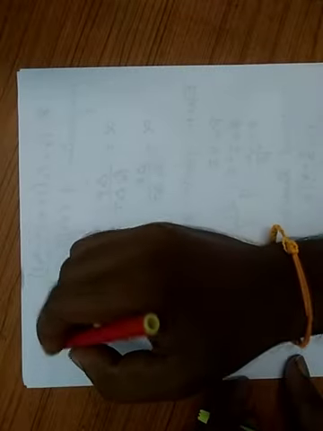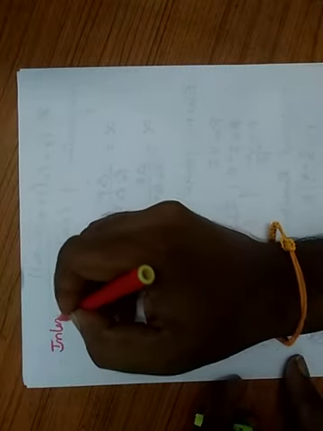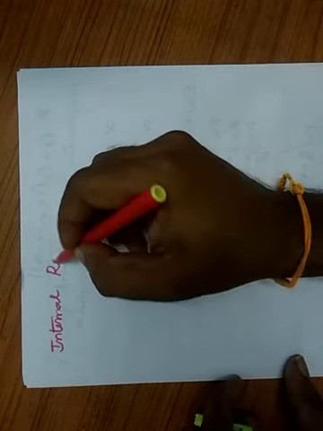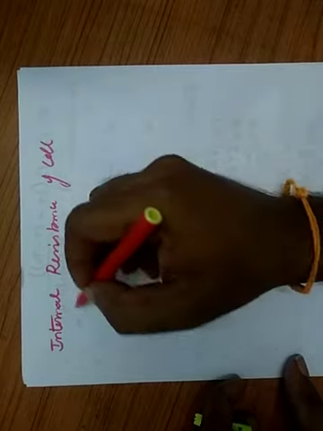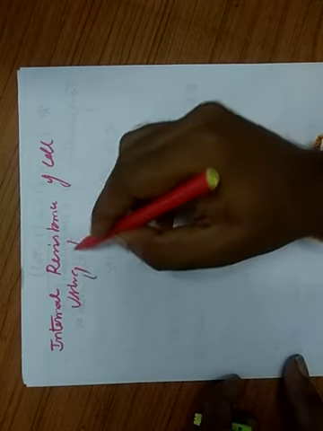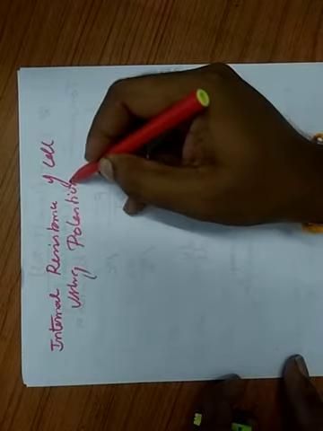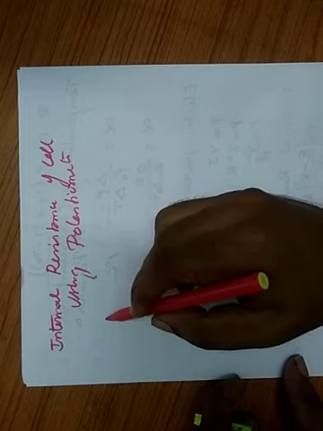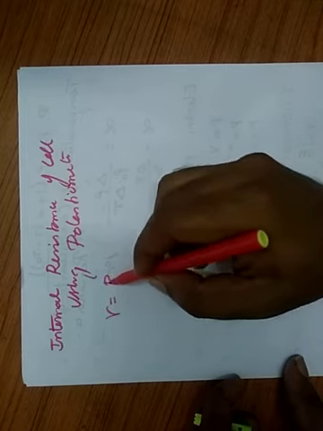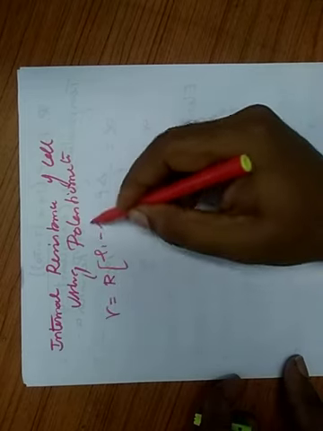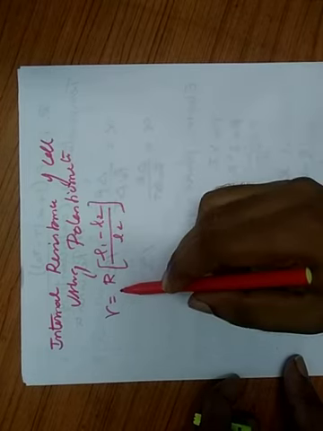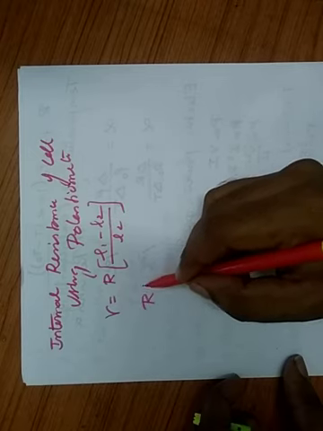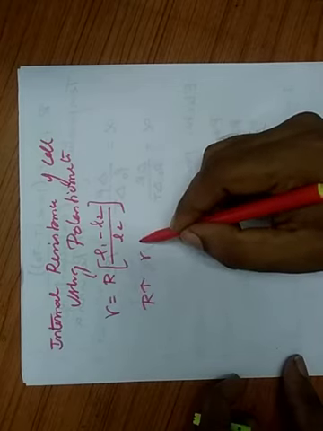Then we find the internal resistance of the cell by using potentiometer. Here we get the expression r is equal to R into L1 minus L2 by L2. Here in this case, if resistance increases, the internal resistance also increases.